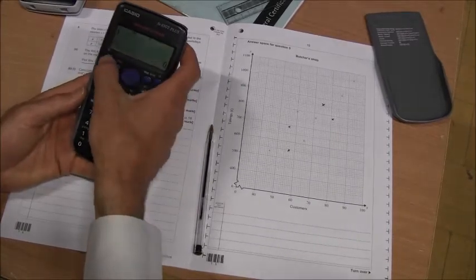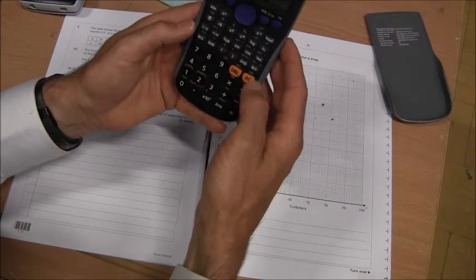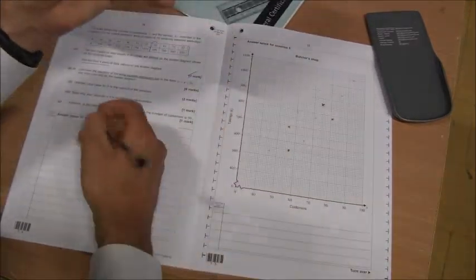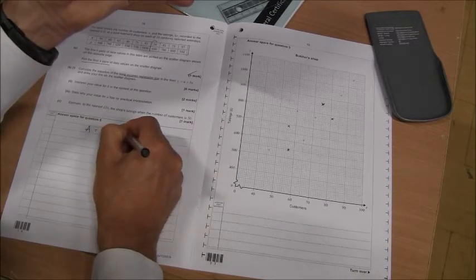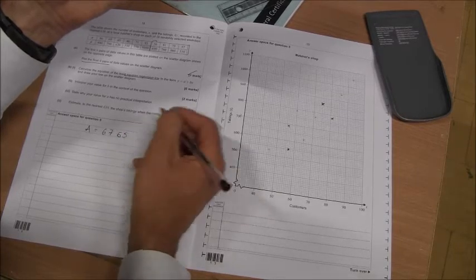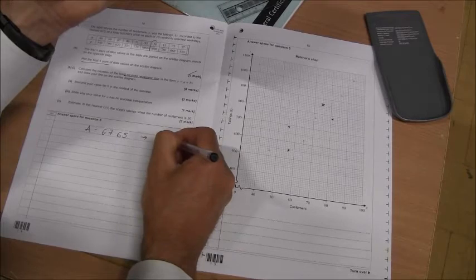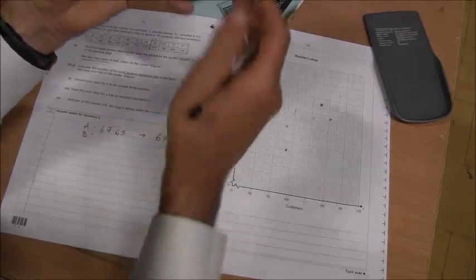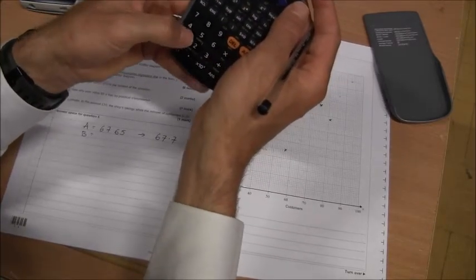Okay, I'm going to go back and ask our old friend Reg to help us with this. So I'm going to go to number 5, and I'm going to call up first of all the value of A, and my value of A is 67.65. So for the purpose of doing this, I'm going to use 67.7. The value of B, again I need to go back and ask Reg for help with this.